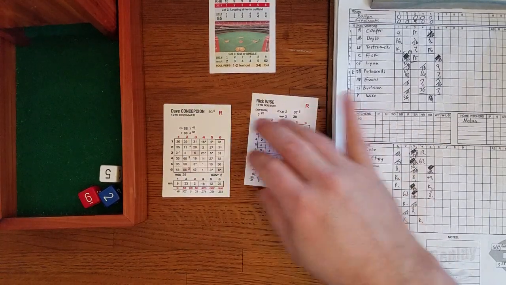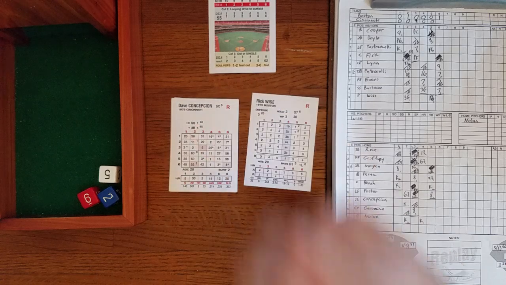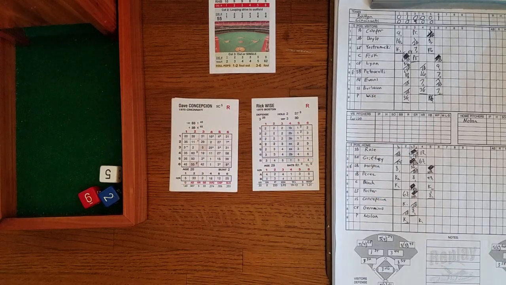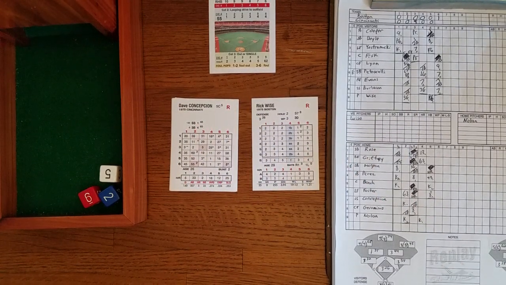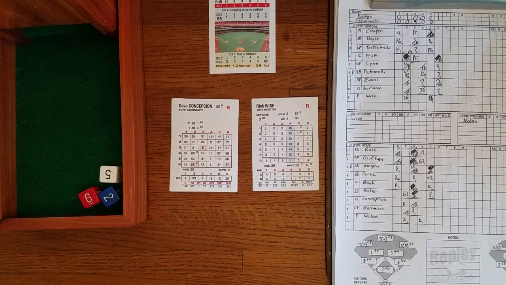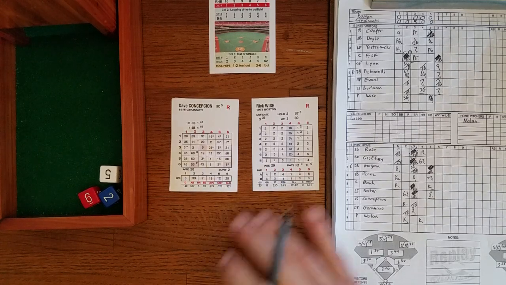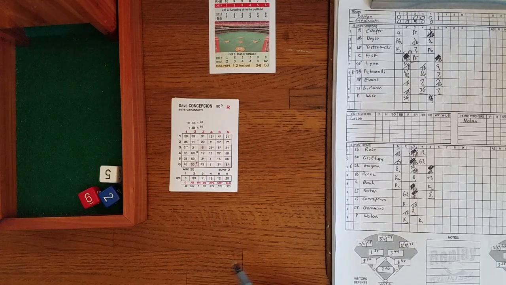Now Rick Wise is still in there. He is set to lead off next inning. We do have Geronimo, a lefty, and then Nolan. So let's see how they want to play this. I think they're going to go ahead and take Rick Wise out of the game. He's gone 5 innings and given up 5.